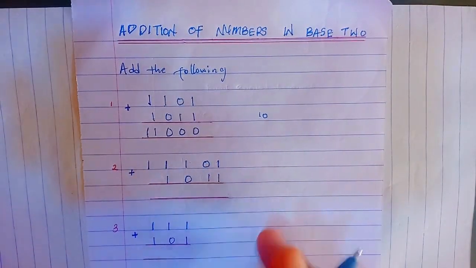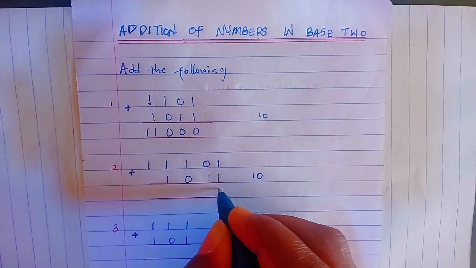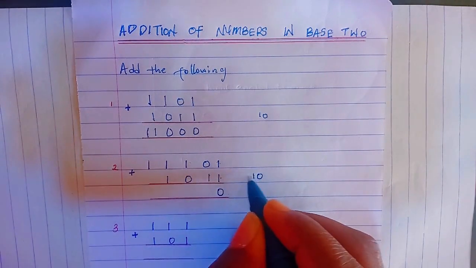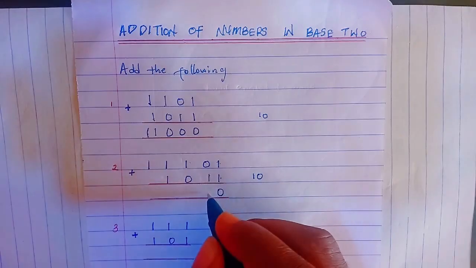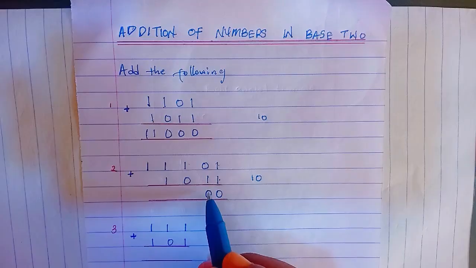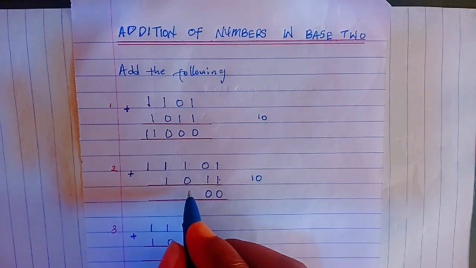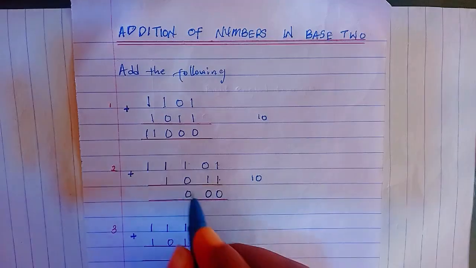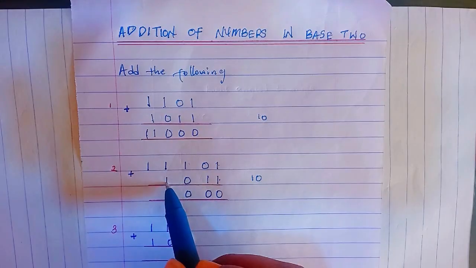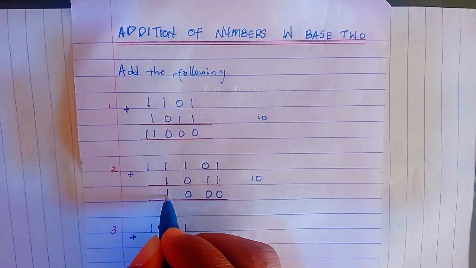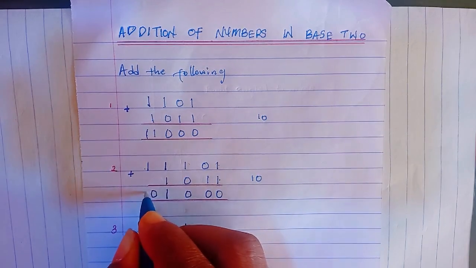Now let's go over to the other one. Add 1 to this one, we'll get 1, 0. So we're going to write 0. Then this one, we will carry it over to this particular one. When we add it to this one, we're going to have 1, 0, we write 0. Then the 1 that is at the back, we will carry it over to this one. When we add it, we are going to have 1, 0. So we write 0, carry 1. Add it to this one, we have 1, 0. Add it to this particular one, we are going to have 1, 1. We're going to write 1, carry 1. Add it here to give us 1, 0.